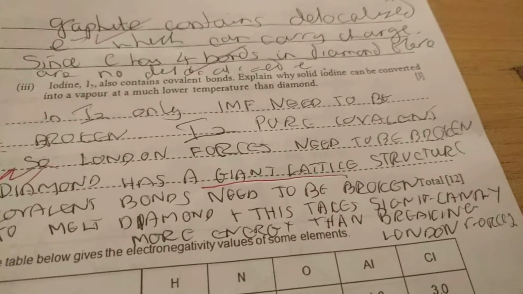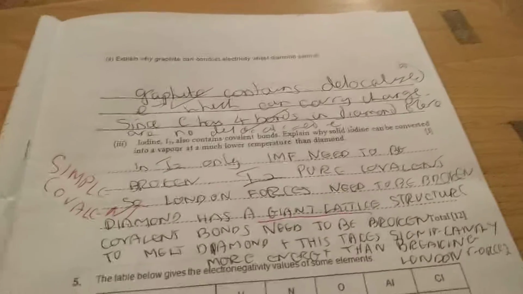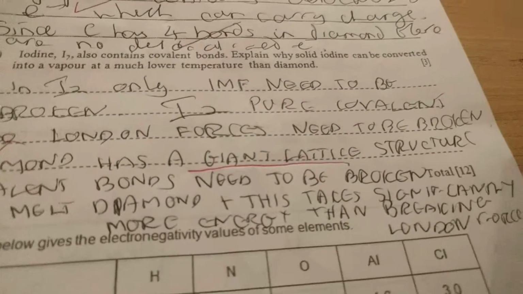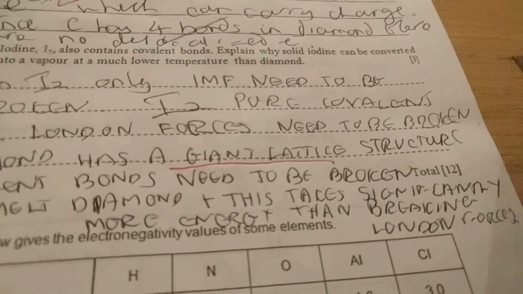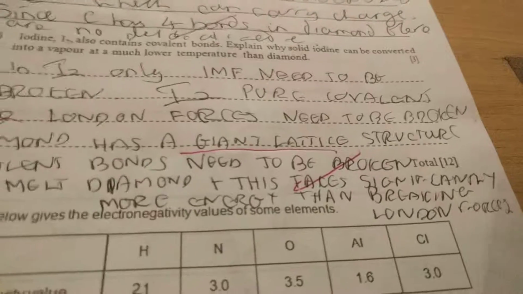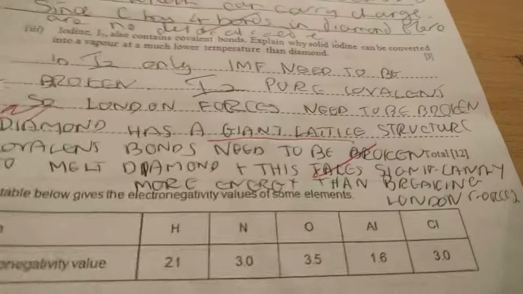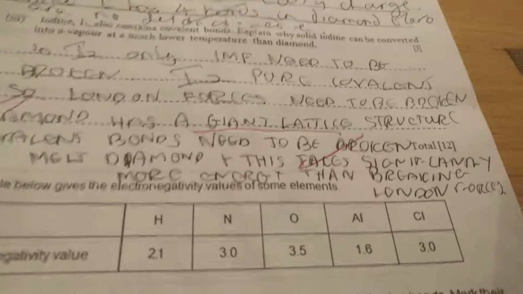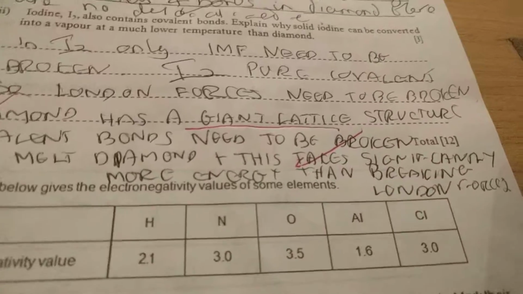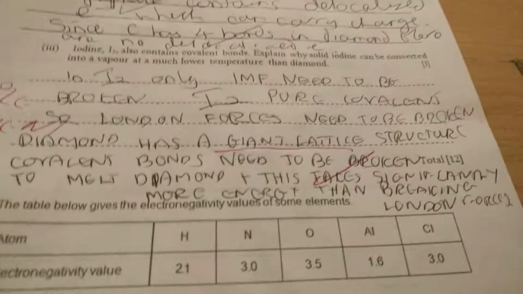Your second mark was for saying that iodine had only London forces, and therefore they were very, very weak, whereas diamond had covalent bonds which were much, much stronger. And the third mark was therefore saying that significantly more energy was needed to break the covalent bonds in diamond than the intermolecular forces between separate iodine molecules. And you need to highlight that the intermolecular forces were between separate molecules.